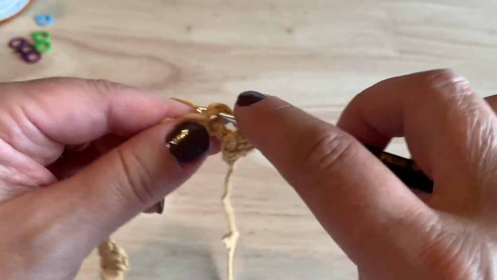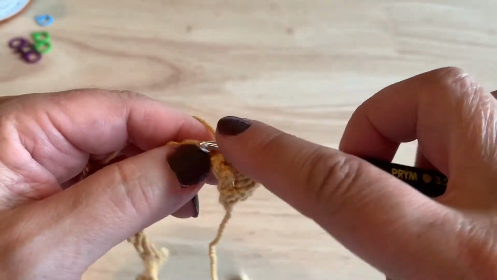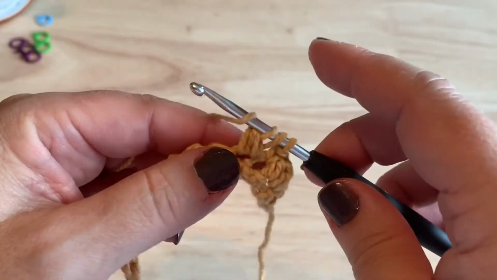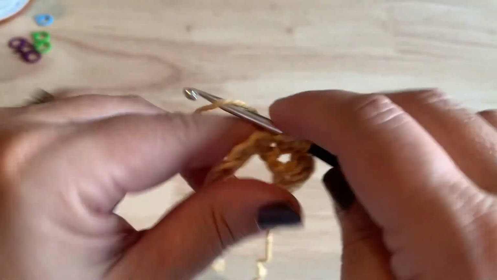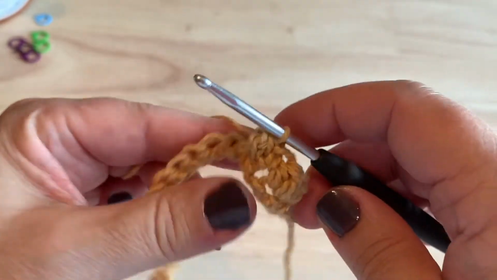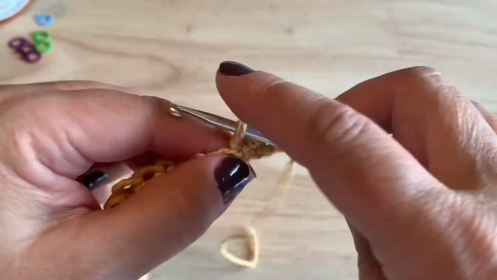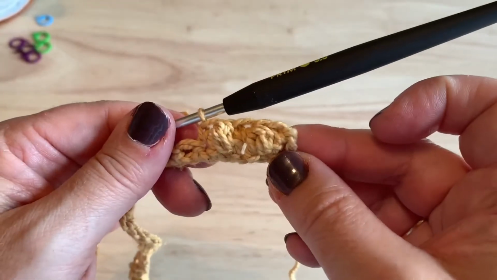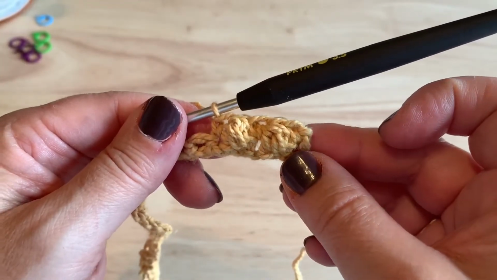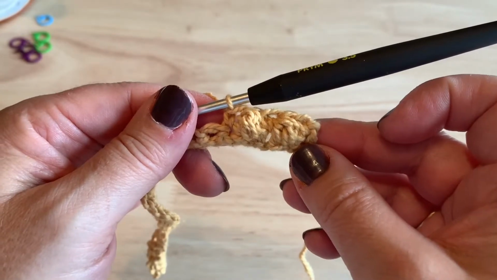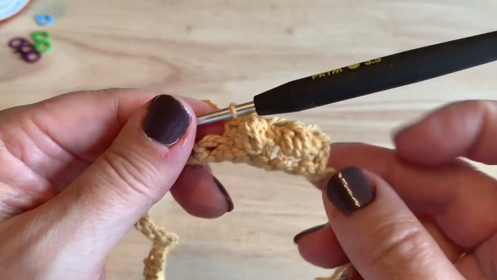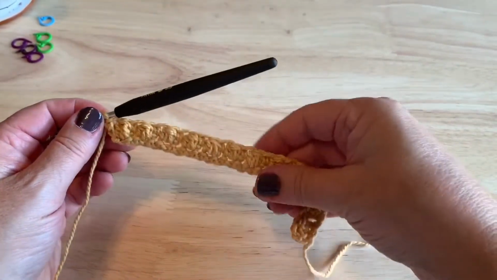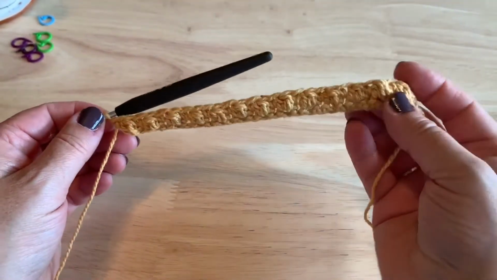Yarn over, insert, pull up a loop, yarn over, insert, pull up a loop, yarn over, pull through 3, yarn over, insert, pull up a loop, yarn over, pull through all 5, single crochet in the next. So we'll just repeat that down the row, alternating the bobble stitch and the single crochet. I'll meet you at the end of the row. So you should have 13 bobbles and 14 single crochet.